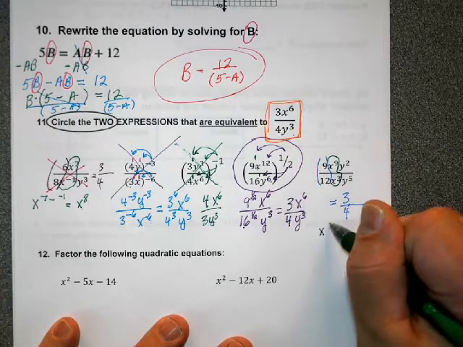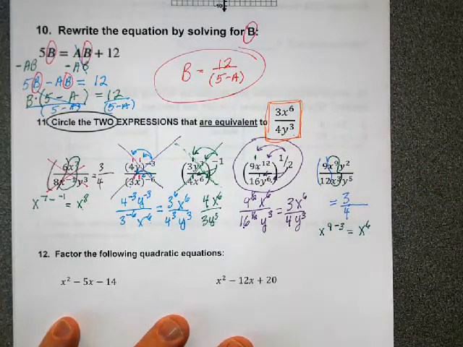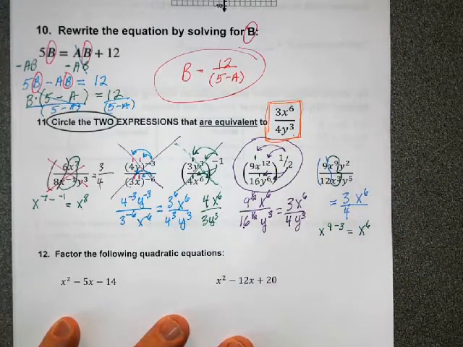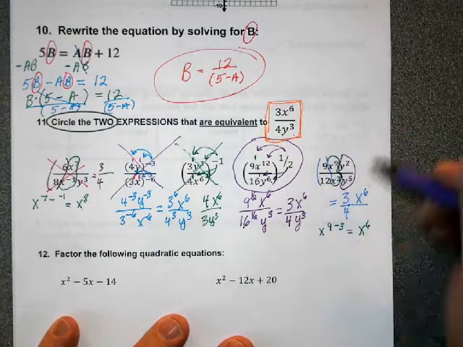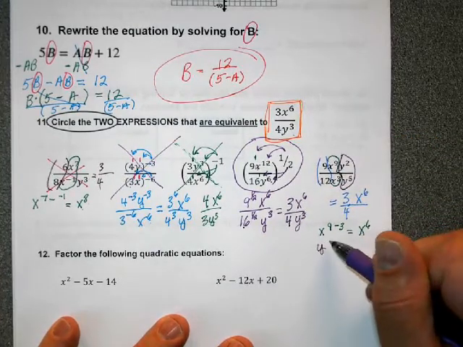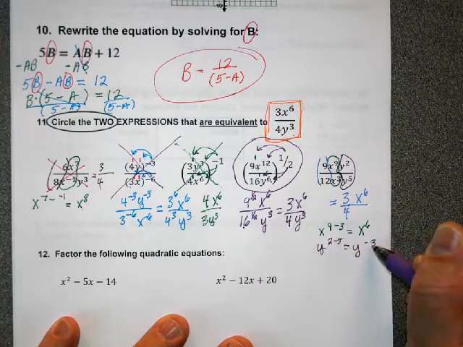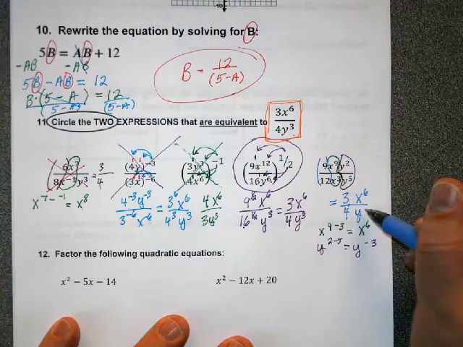It's positive, so it goes up on top. And then the last one, y to the 2 minus 5, y to the negative 3, and that's going to go on the bottom to make it positive. And they match.